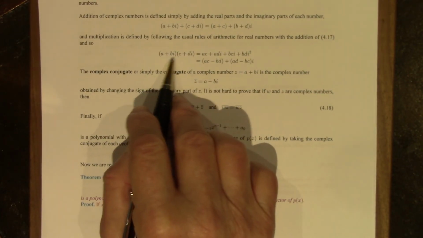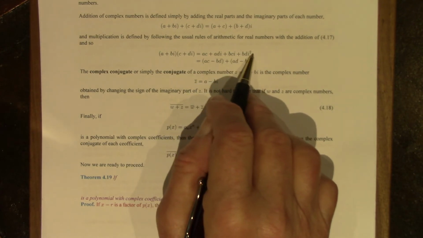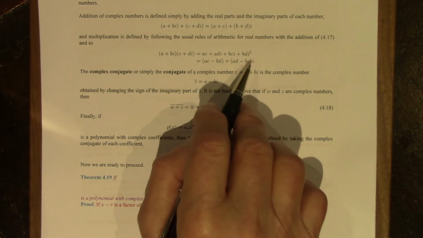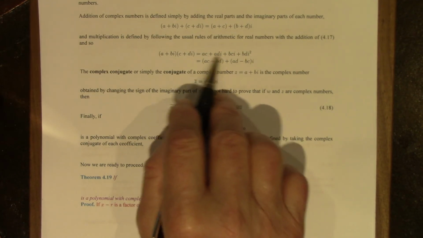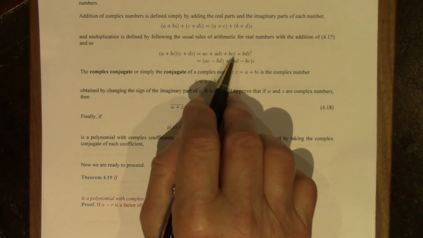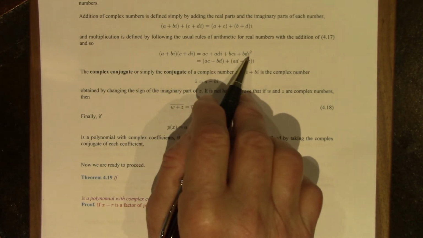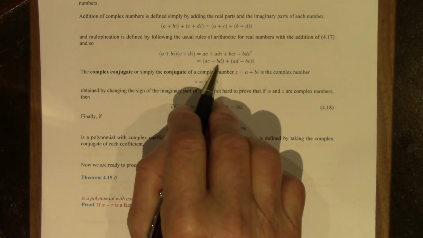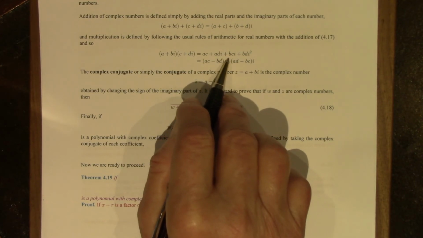So when I multiply these two complex numbers together, I would do so just as though everything was real, and then the i squared would become -1. When I collect the real parts, I'm going to have ac minus bd, because i squared is -1, and the imaginary parts are ad plus bc.